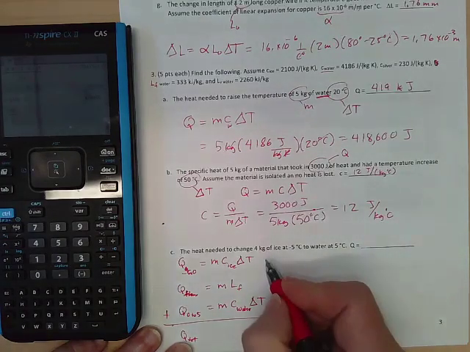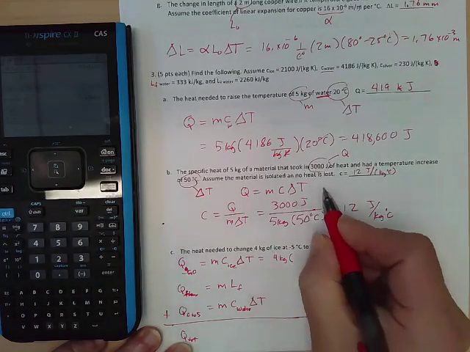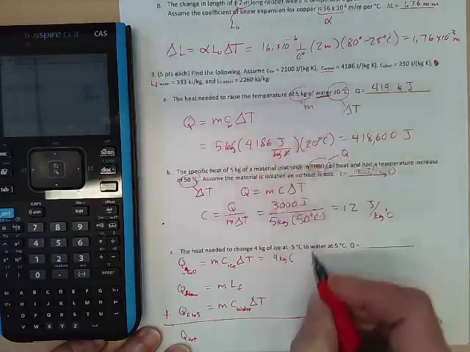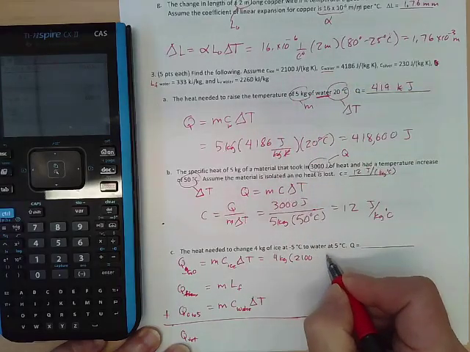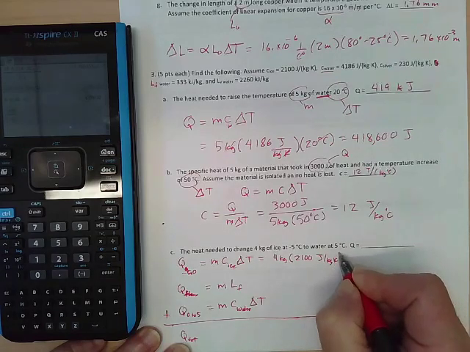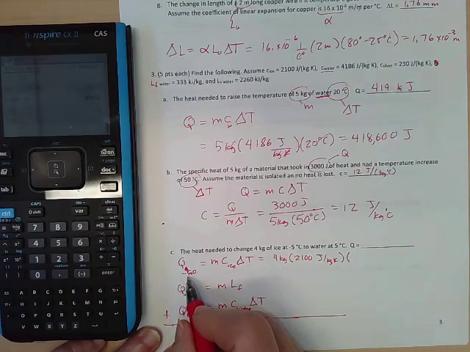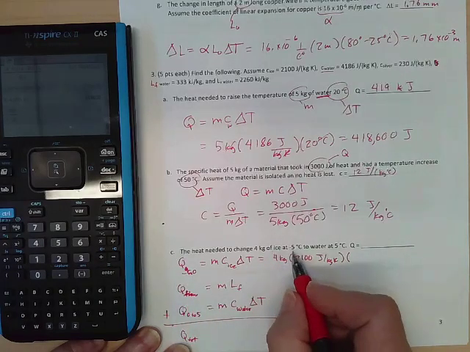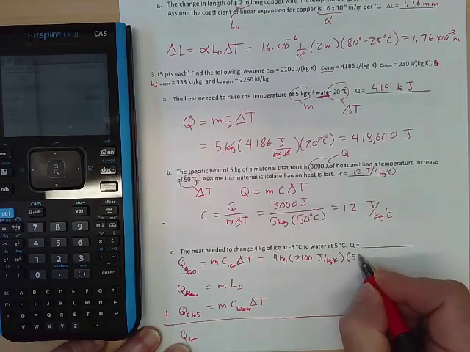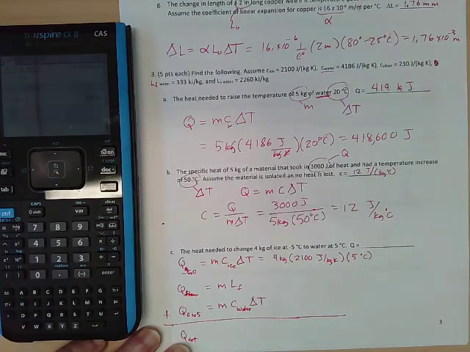Okay, so let's get working here. So we've got M is 4 kilograms, C of ice, 2100 joules per kilogram Kelvin, and the delta T is -5 to 0, so that ends up being 5 warmer, +5.